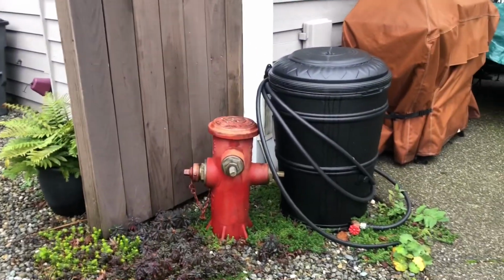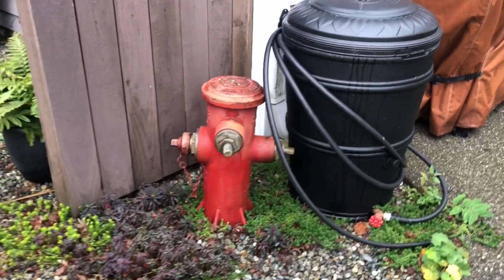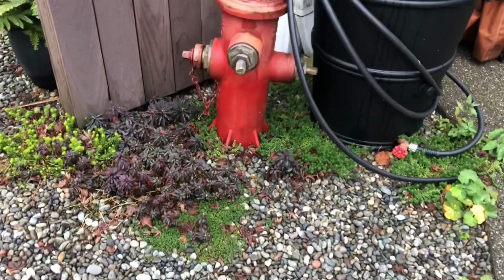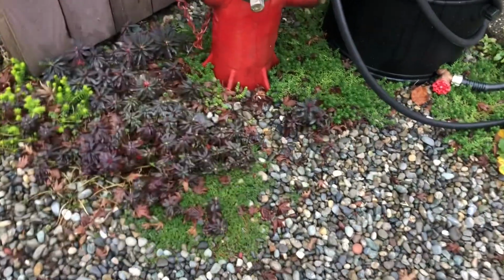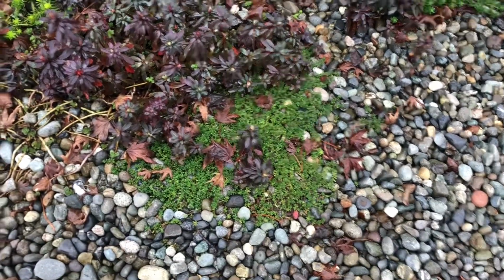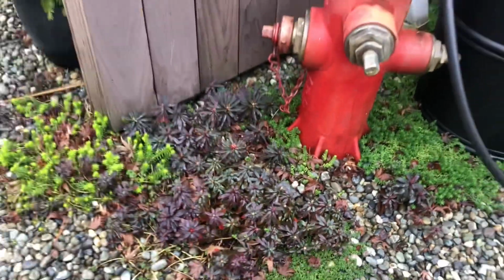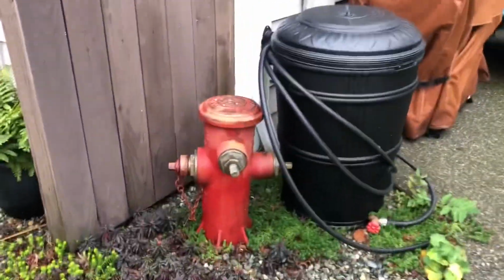Now, in this little area where I have my rain barrel and a fire hydrant that is just a piece of yard art, I've decided to leave the euphorbia and the sedum that has just found its own place here and let it soften up the hard edges.